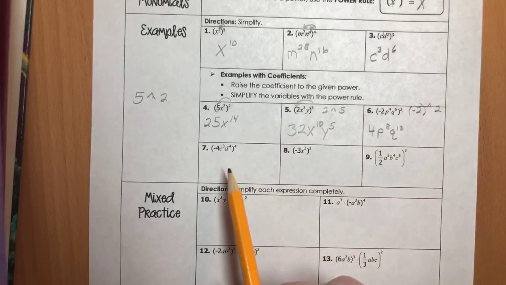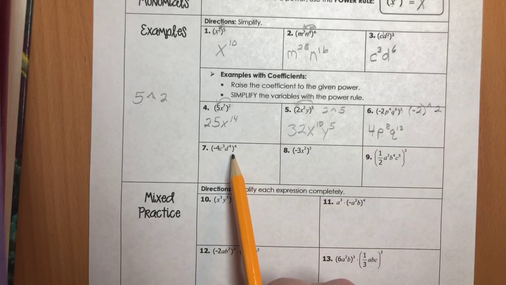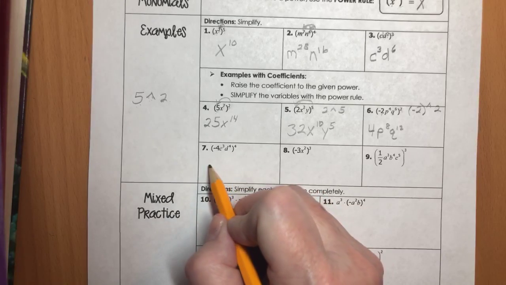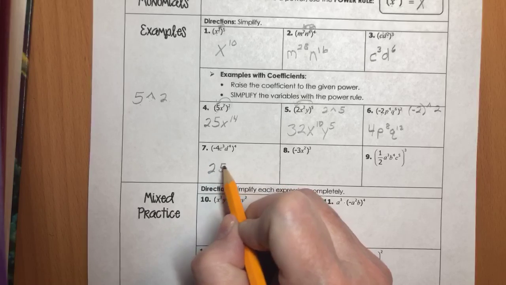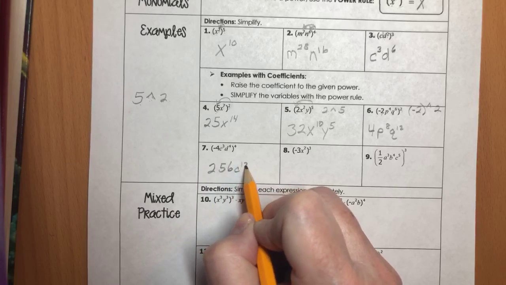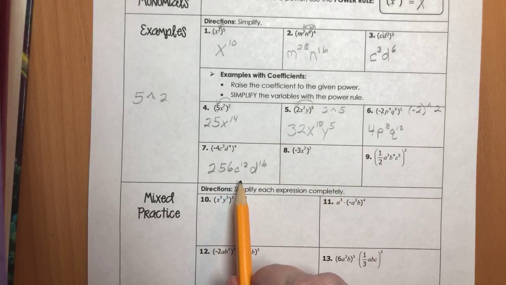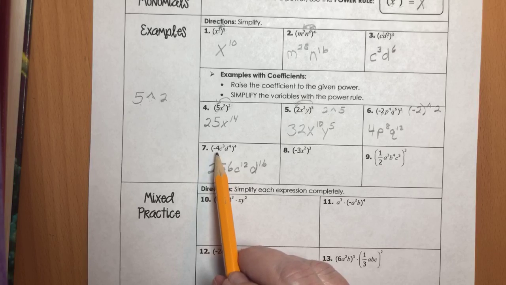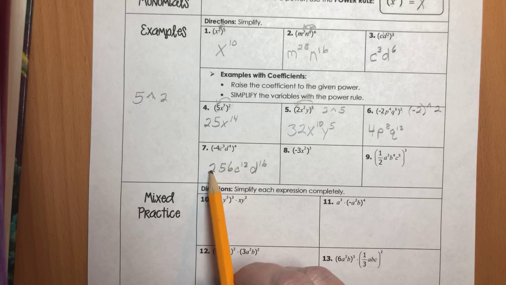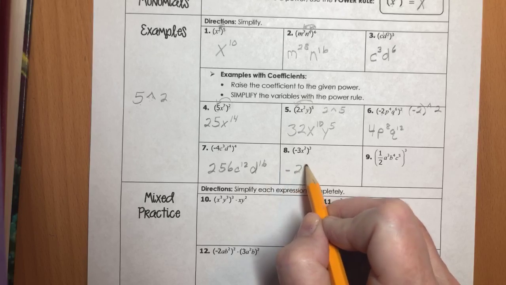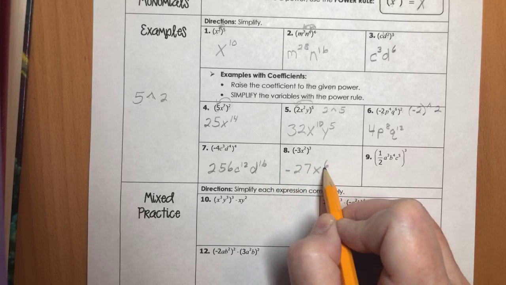Why don't we pause? And I'm just going to have you do 7. So go ahead and pause and do 7. Did you get that answer? I hope you did. Just have to remember to take this number and put it in parentheses. If you didn't, you would have gotten a negative. Same thing with this one. Make sure you put it in. You should get a -27 x to the 6th power.